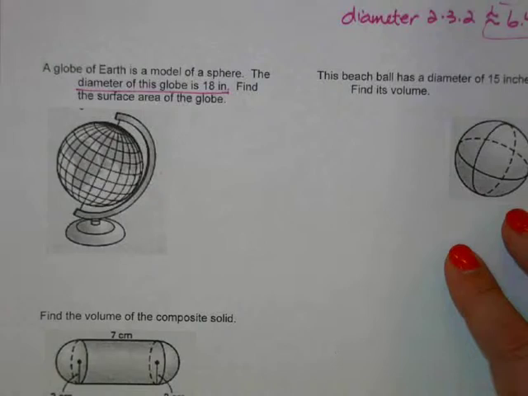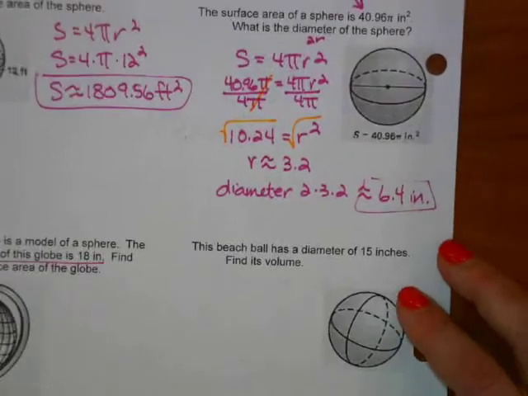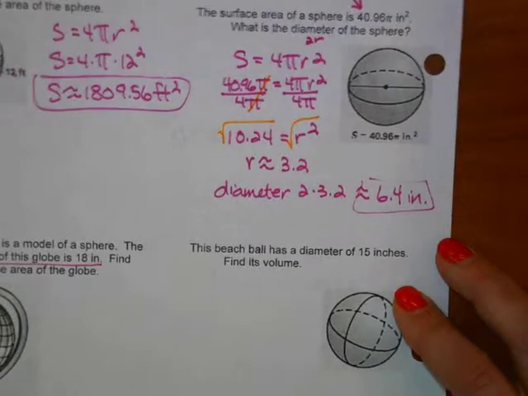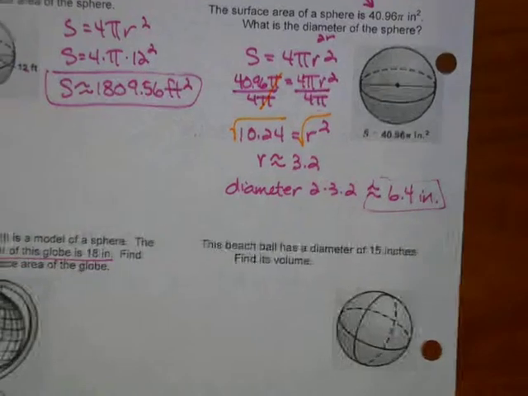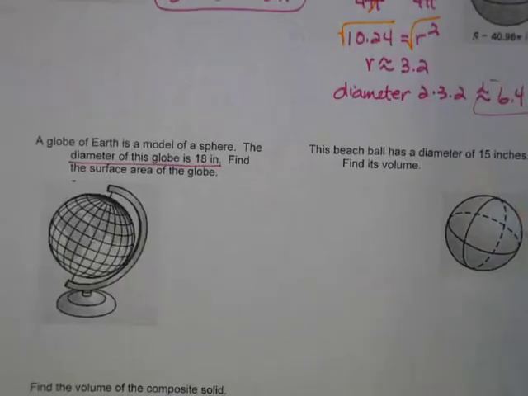Do you have a question, Ben? What is it? When you plug in this 3.2, though, I don't think it hit 40.96. Oh, it doesn't? You could multiply them and see if you get it. Yeah. Okay. I'm glad you checked though. Good checking.